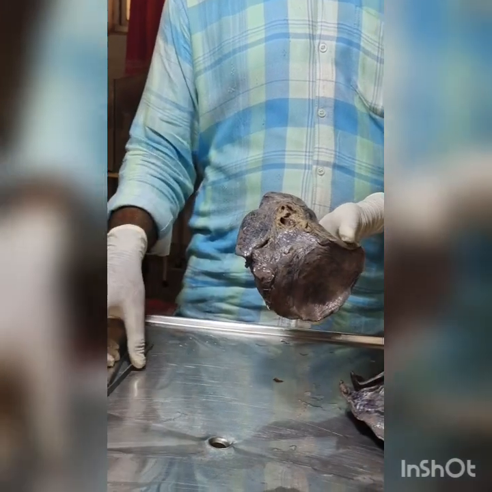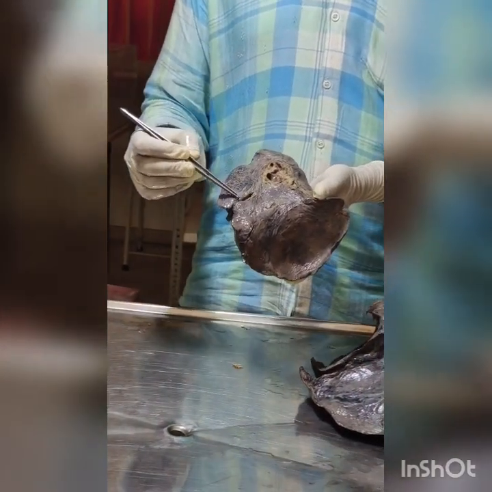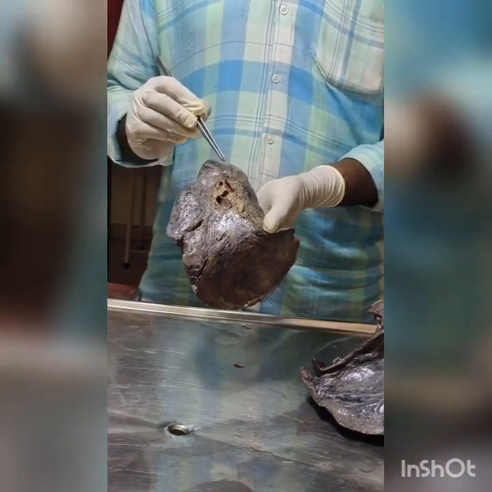Then what are the relation points that also differentiate the lungs?